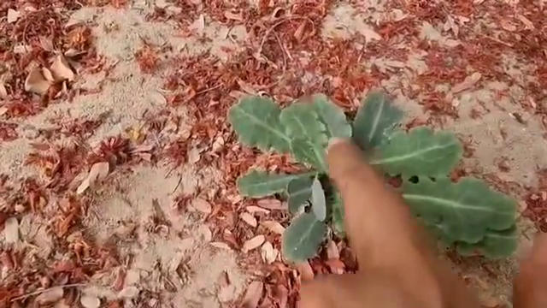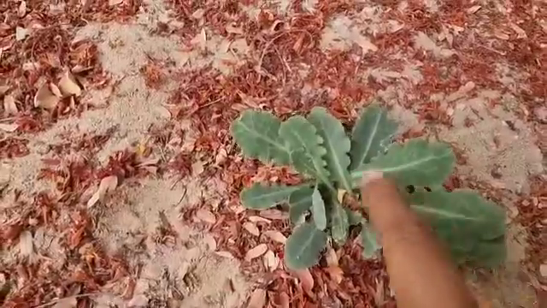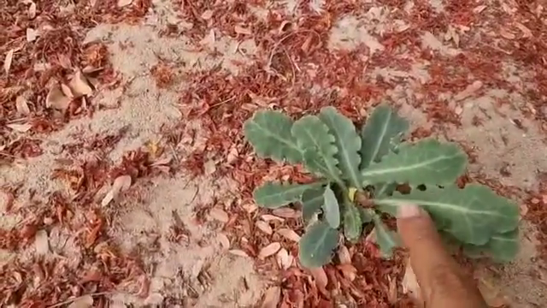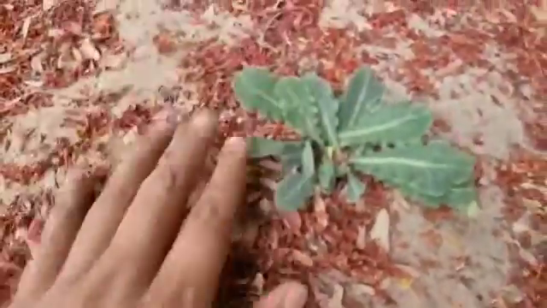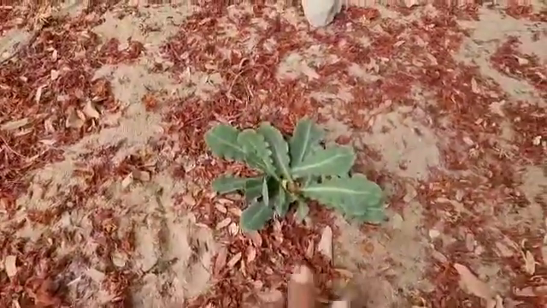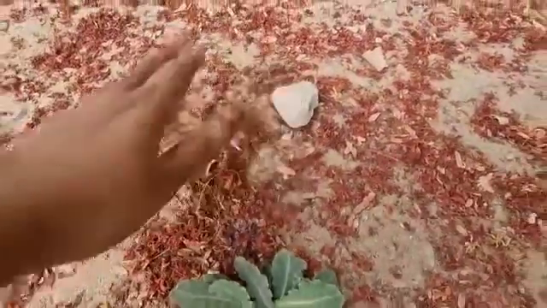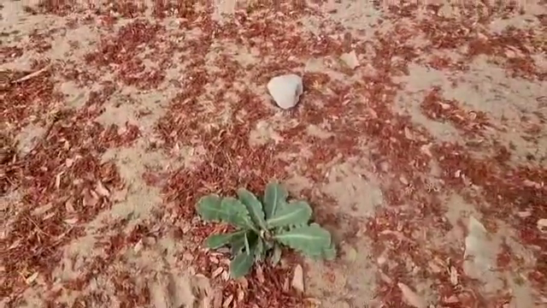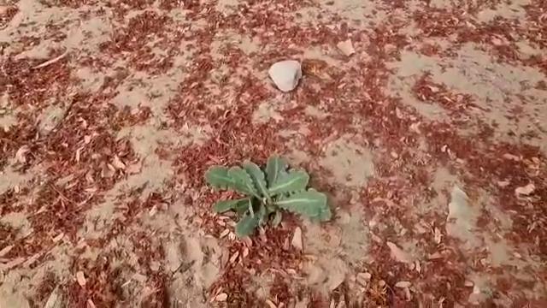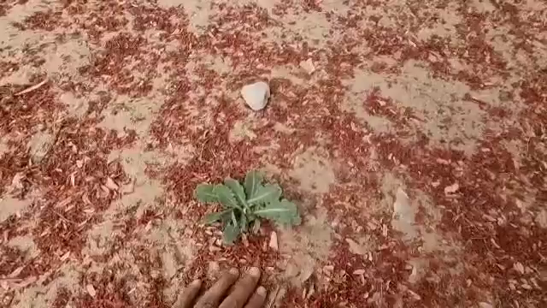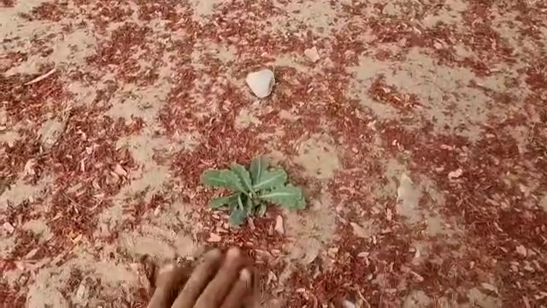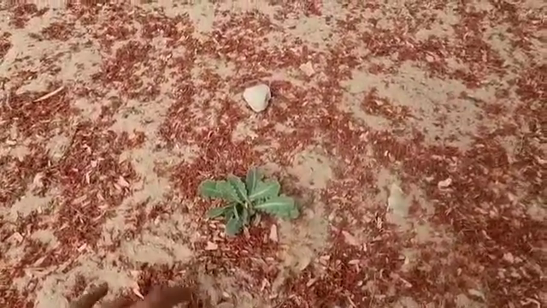Two of it goes like this, one like this, another like this, another like this. It's beautiful. And the stone is kept right next to it. Of course not purposely, but they complement each other on this sandy surface filled with red petals.